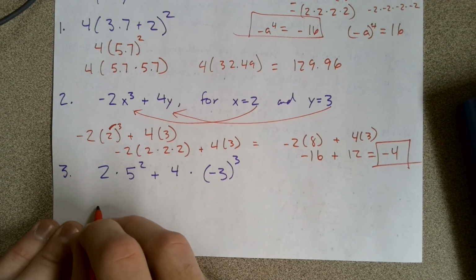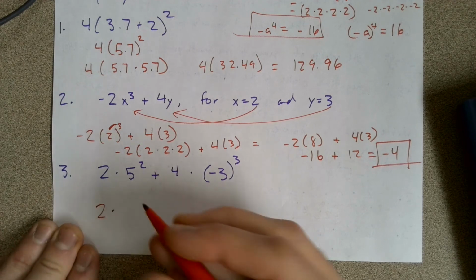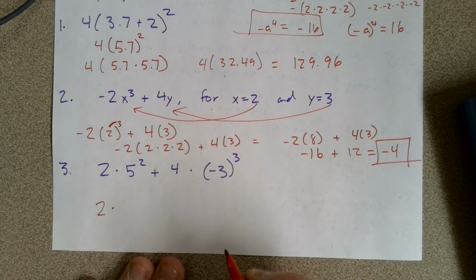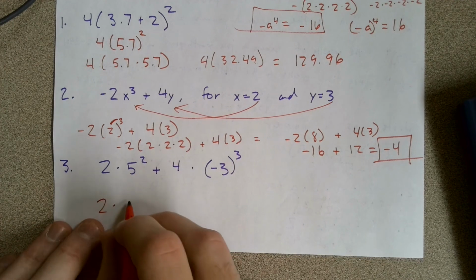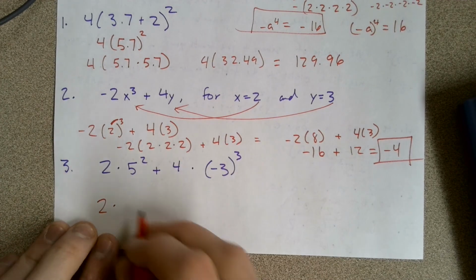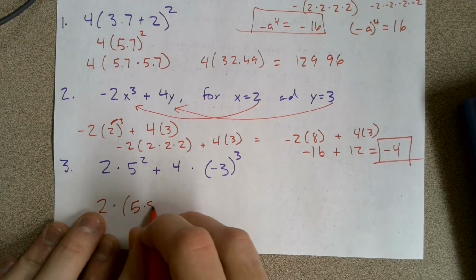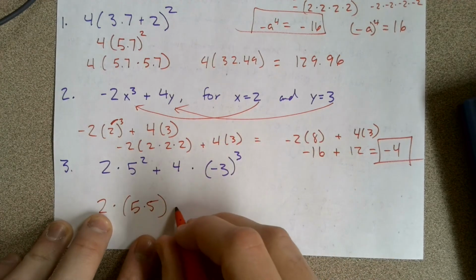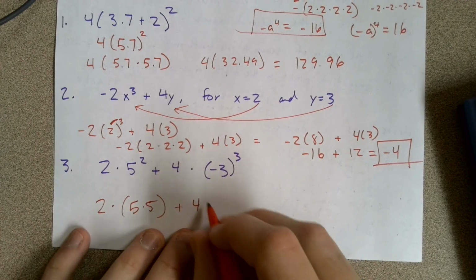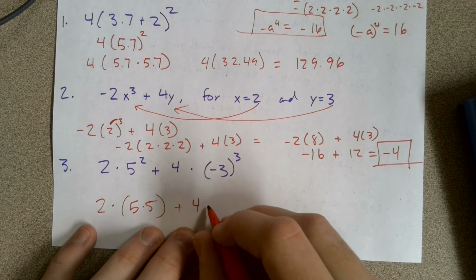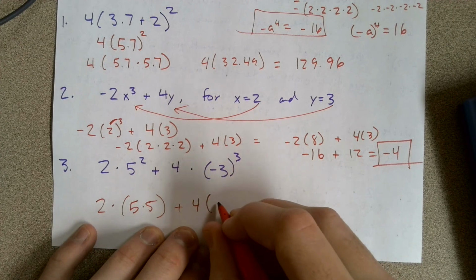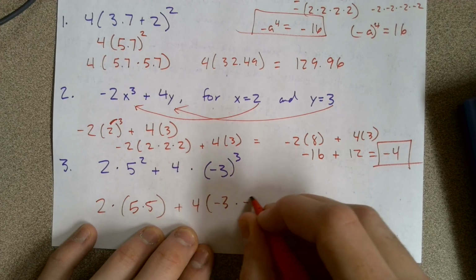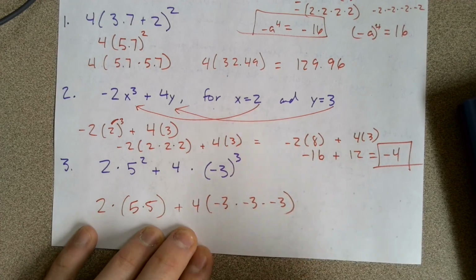Let's do our PEMDAS here. We got 2 times parentheses first. We only have 1 right there. It's already solved. Next up is our exponents. We've got 2 sets of exponents. So we're going to start with this one. 5 times 5, 5 times itself 2 times, plus 4 times negative 3 to the third power, which is going to be negative 3 times negative 3 times negative 3.